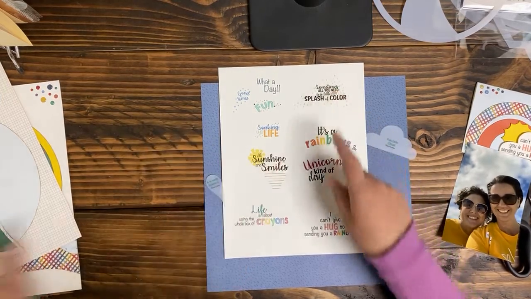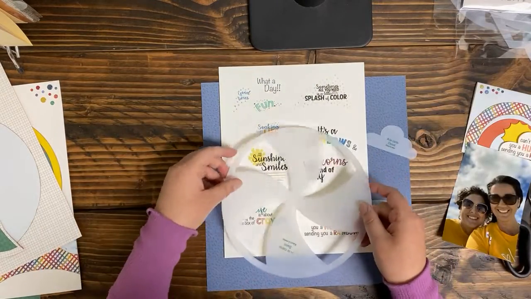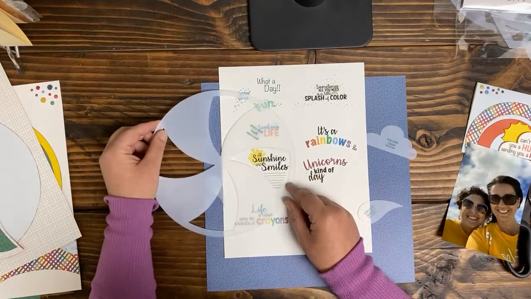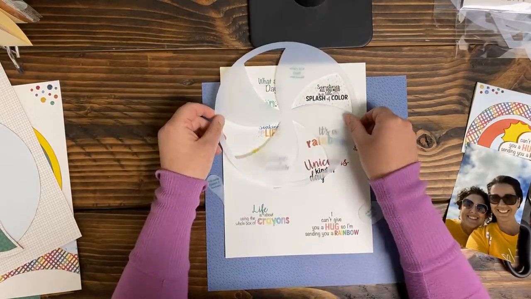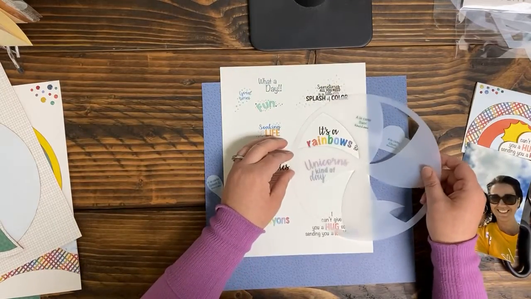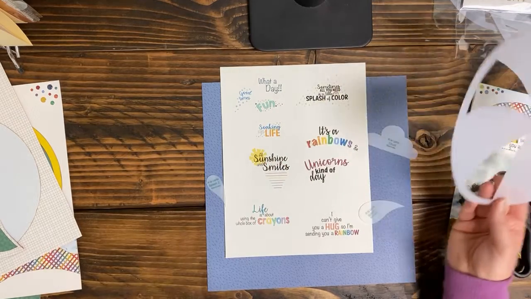So just remember, if you struggle with this printable at first, figuring out how it fits, flip it over. There's two that go on the backwards side, this one and this one, and then these two go right side up. So don't forget about that.